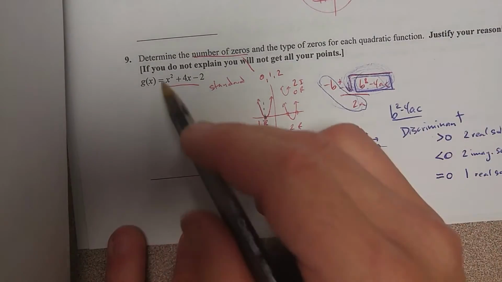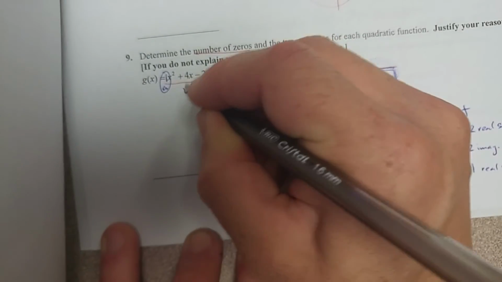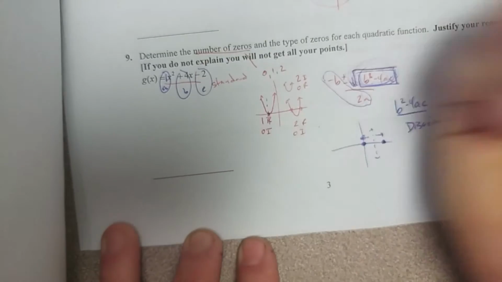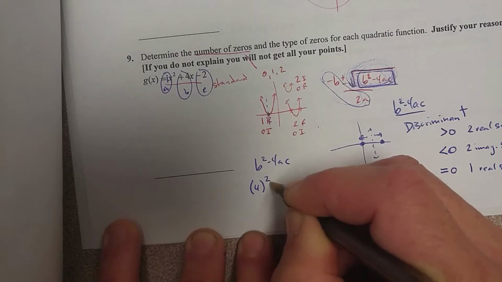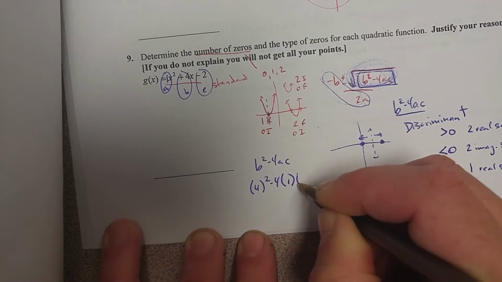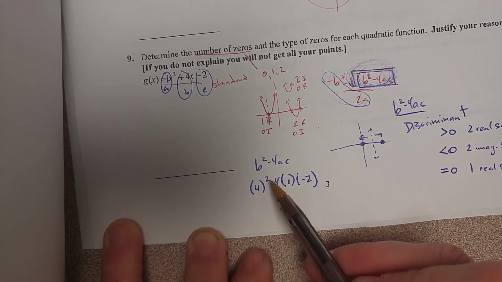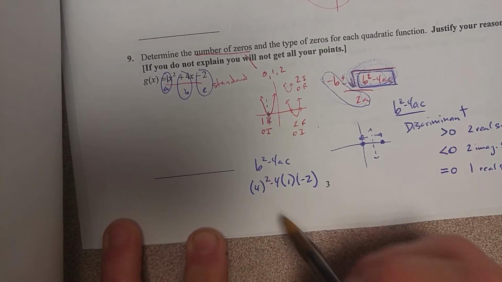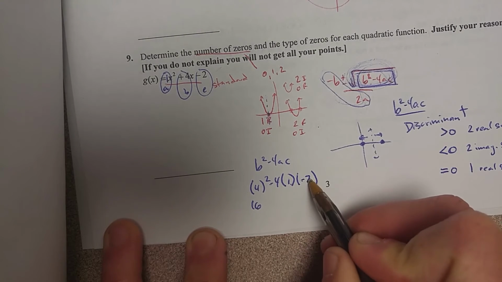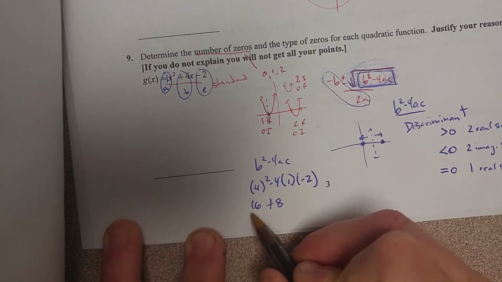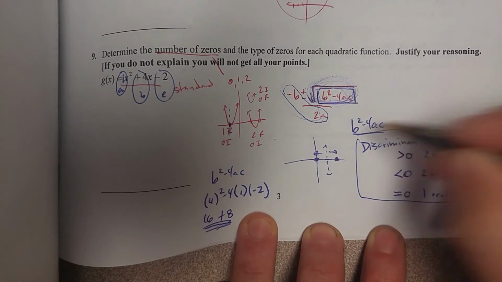So let's do the discriminant with this problem right here. Remember, a is right here, a is 1, b is positive 4, and c is negative 2. So you're going to do b squared minus 4ac. 4 squared minus 4 times 1 times negative 2. I'm just using a, b, and c right here. Follow order of operations. This gives you a 16. This is a negative 4 times a 1, so negative 4 times a negative 2. That's a positive 8.